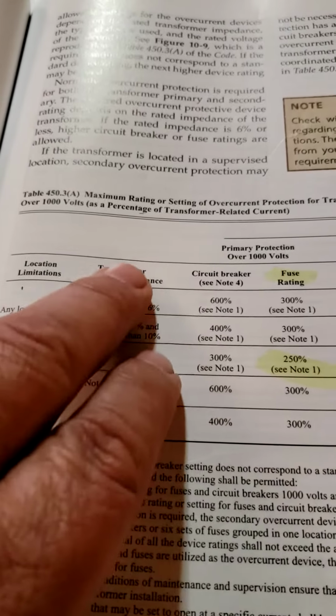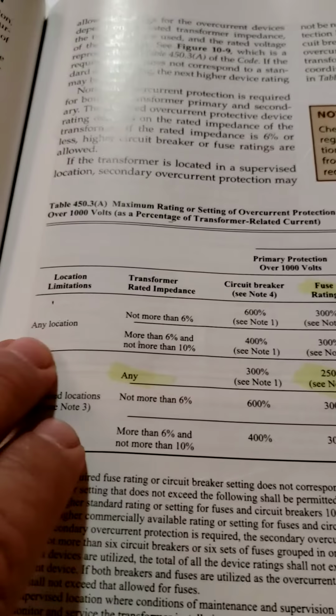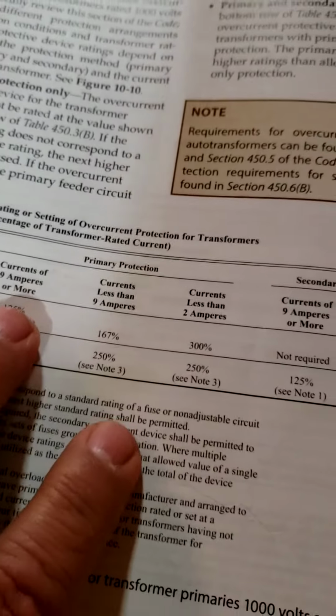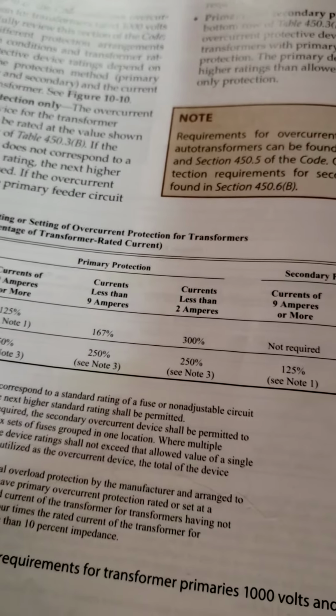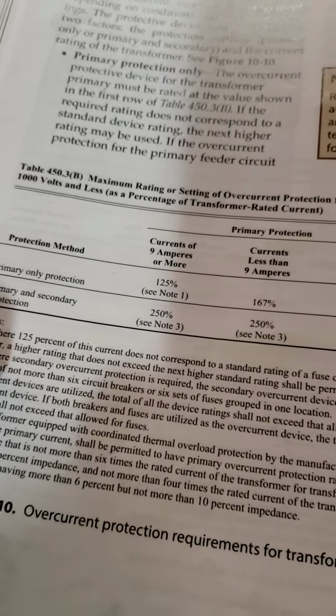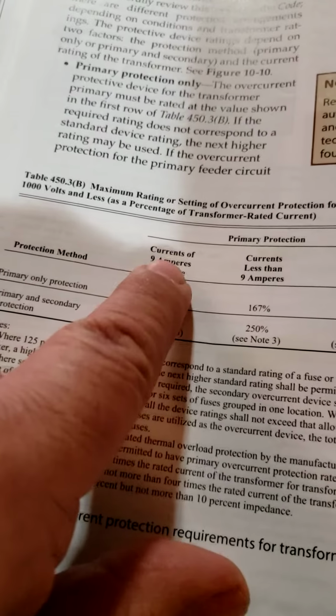Here they're asking for impedance. Always remember, here they're asking for impedance. Is it in any location, or is it in a supervised location? Over 1,000 volts they're using impedance, and under 1,000 volts they're using amperage.